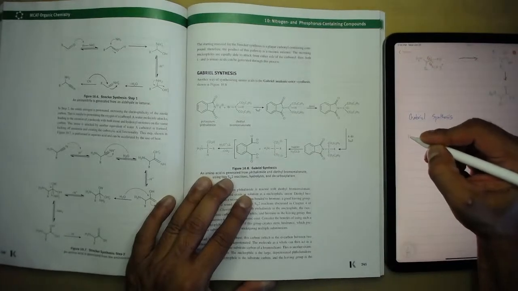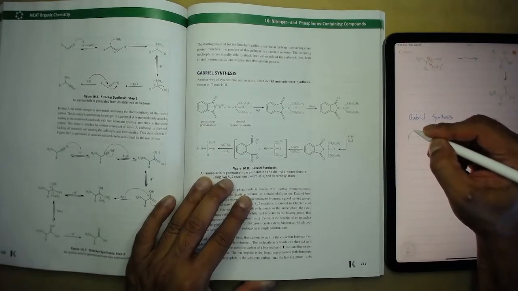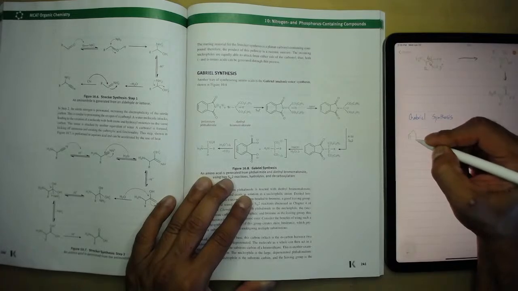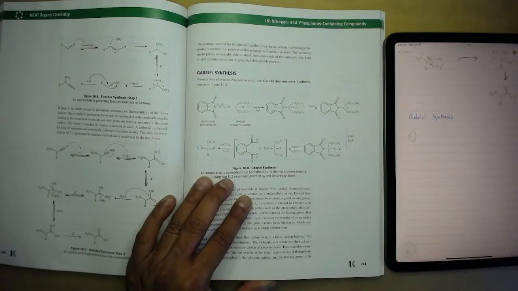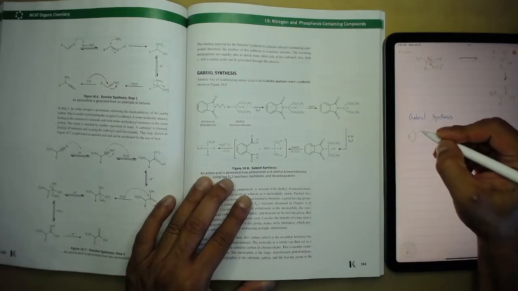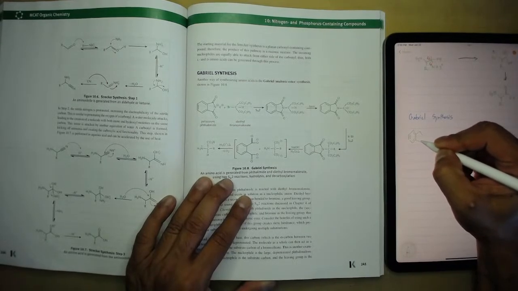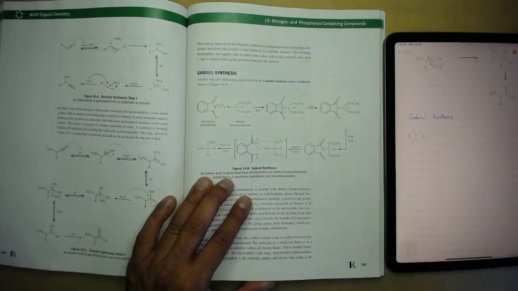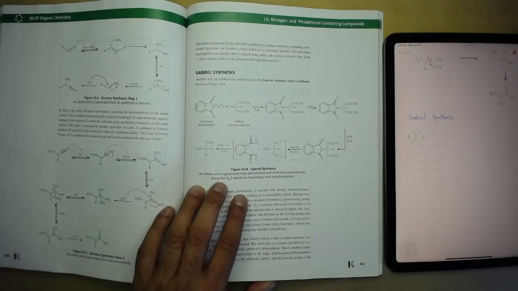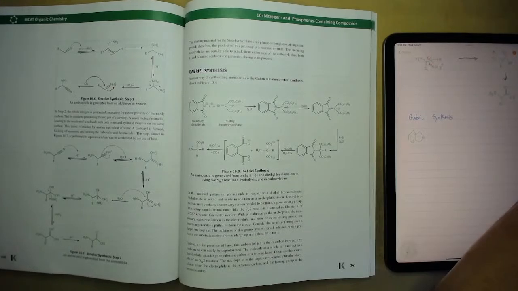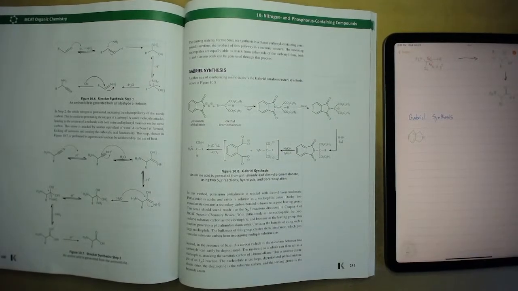But we'll start with potassium phthalimide, which has a benzene ring attached to a five-member imide. Let's look up phthalimide. We learned that in one of the last couple chapters.